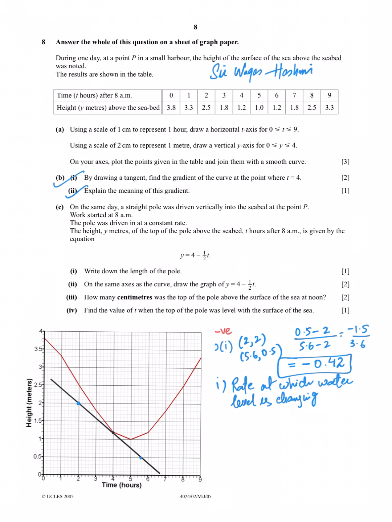After that, it's part C. On the same day, a straight pole was driven vertically into the sea bar at the point P. Work started at 8 a.m. The pole was driven at a constant rate. The height y meters of the top of the pole above the sea bar T hours after 8 a.m. is given by the equation. Write down the length of the pole.